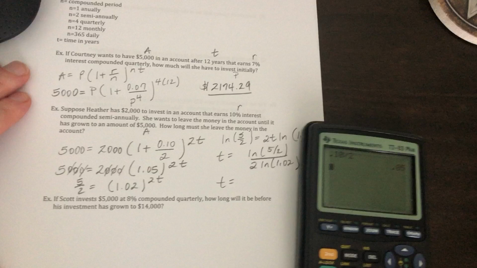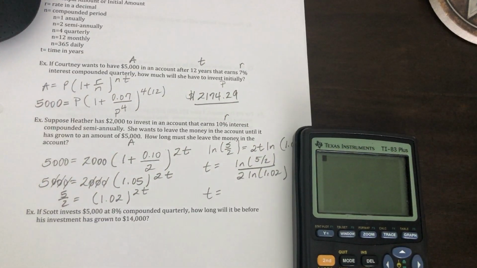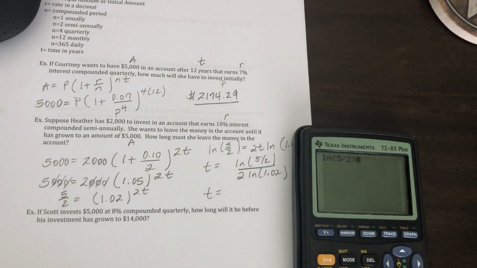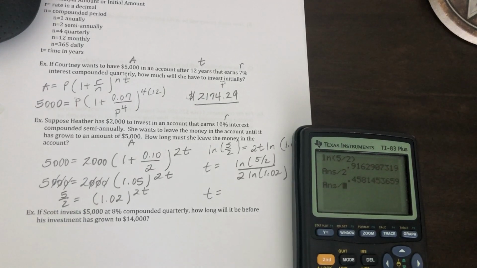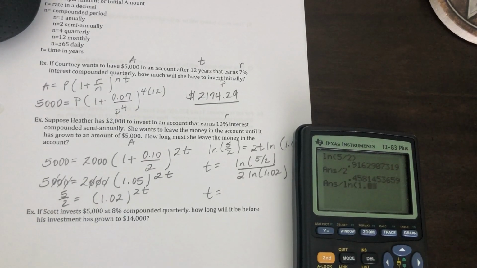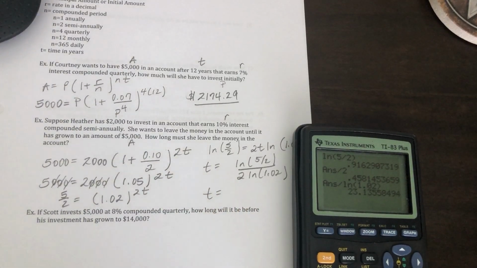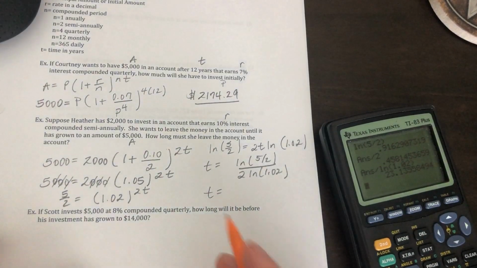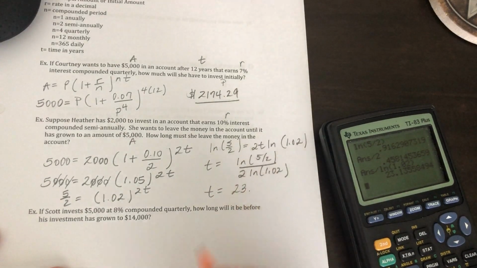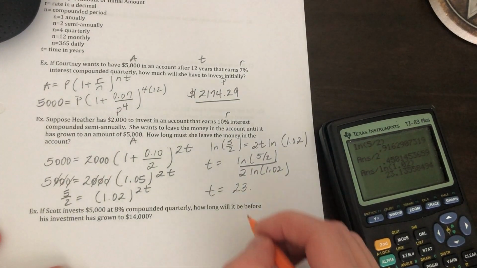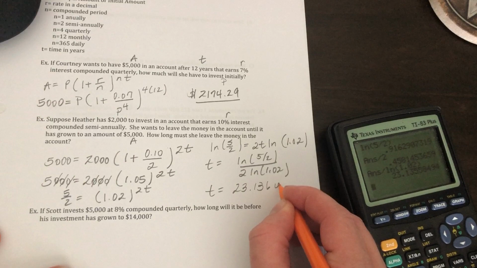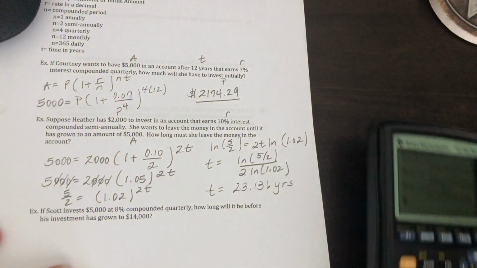So when we put that in the calculator, we've got to make sure we use parentheses correctly. So natural log of 5/2 divided by 2 divided by natural log of 1.05. If you decide to put it all in there at once, I'll show you how to do that. So it's 23.14 years. Let's actually go 3 decimal places. Okay.